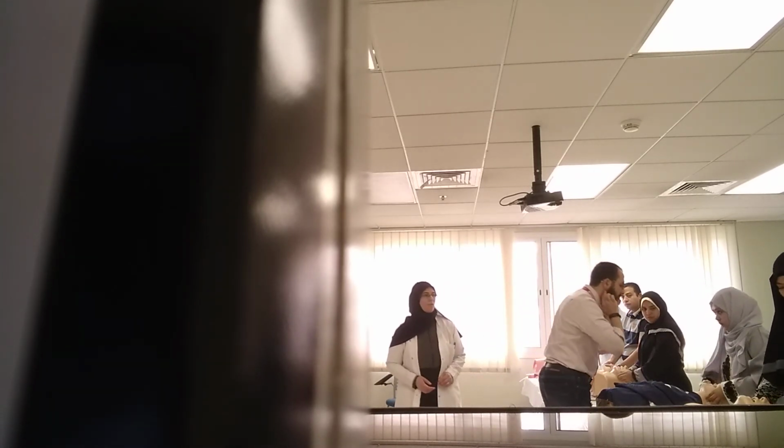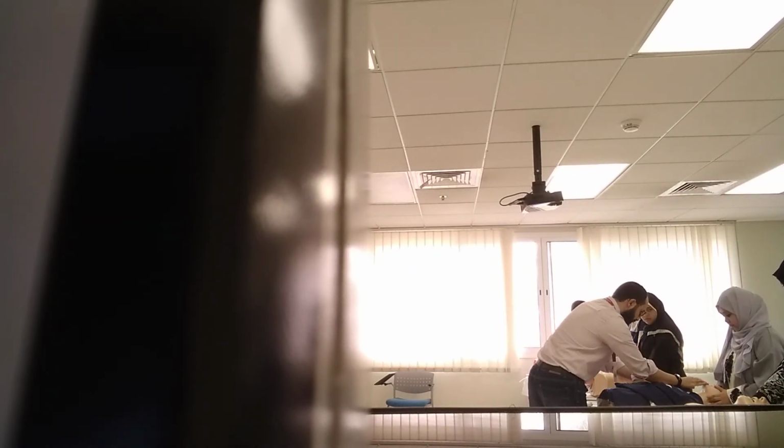Let's do the jaw thrust. Jaw thrust under the jaw angle. How to find the jaw angle? Here in the back, this way. But don't open it. You stabilize the hand with the palm of your hand. The hand, put it back.